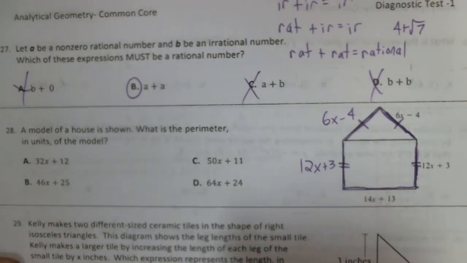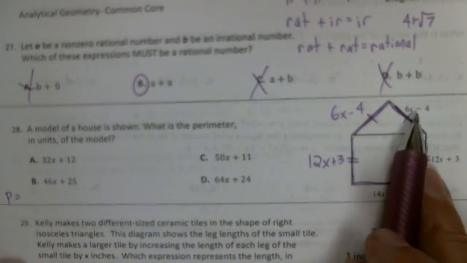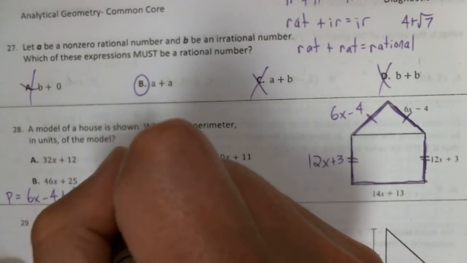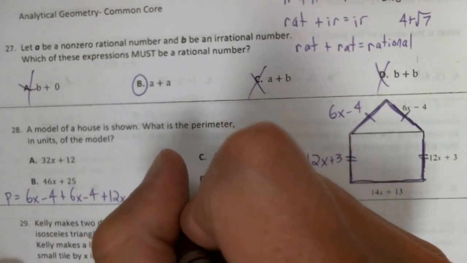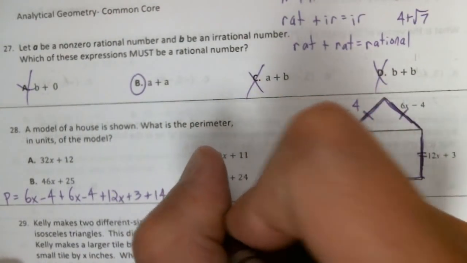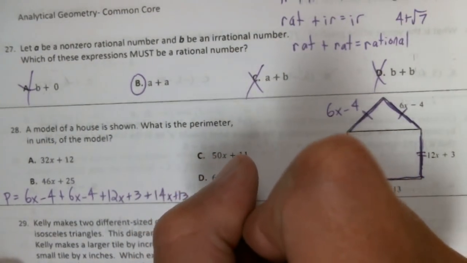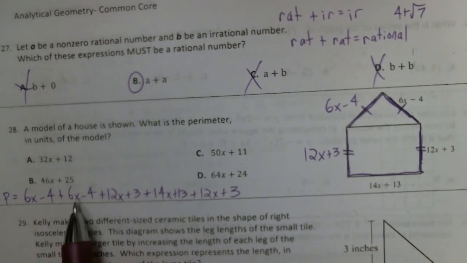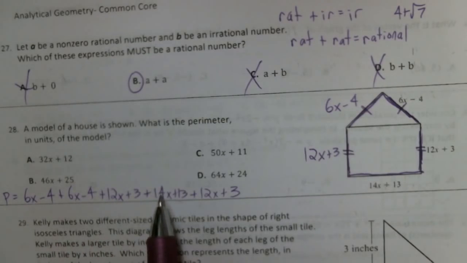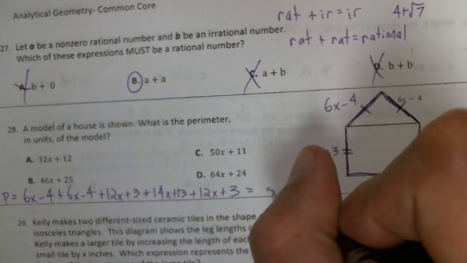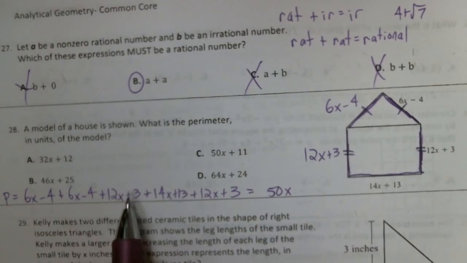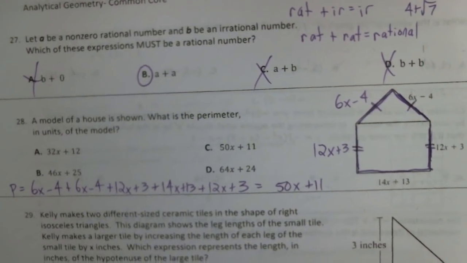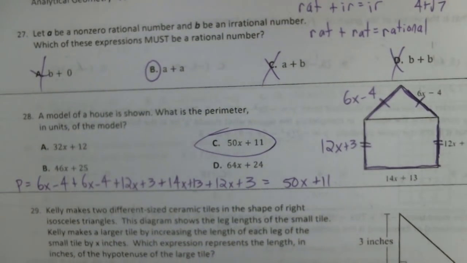I'll come down here so I have room. Perimeter is going to be, I'm just going to add them all up. 6x minus 4 plus another 6x minus 4 plus a 12x plus 3 plus 13, or excuse me, 14x plus 3, plus another 12x plus 3. That's just combining like terms, apples and oranges. 6 plus 6 plus 12 plus 14 plus 12 is 50 apples. Negative 4 minus 4 plus 3 plus 13 plus 3 comes out to be plus 11. So the final expression for my perimeter is 50x plus 11.